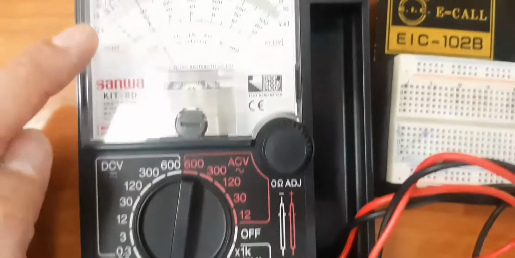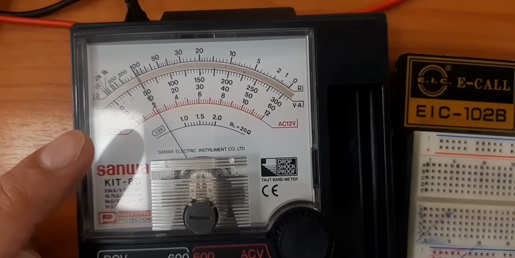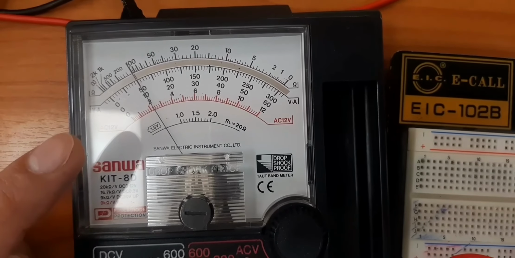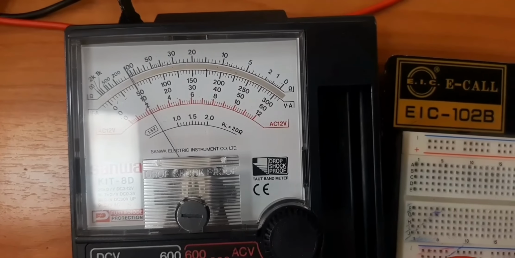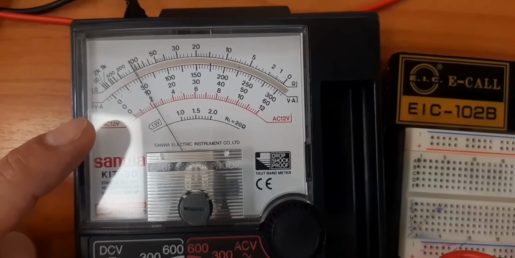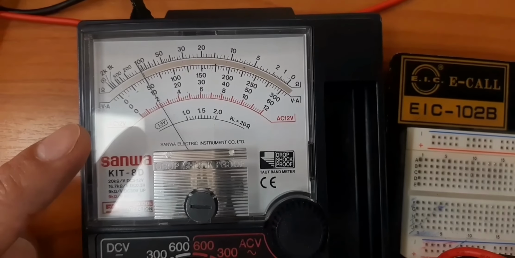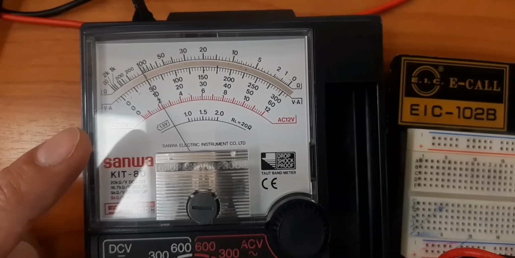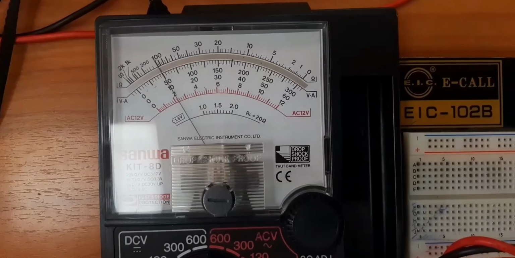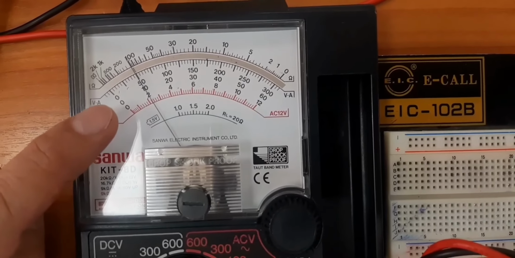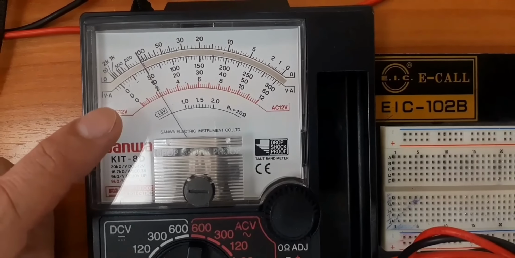So, this reading is 50 milliampere or 0.05 ampere. So, the final reading is 50 milliampere or 0.050 or 0.05 ampere.